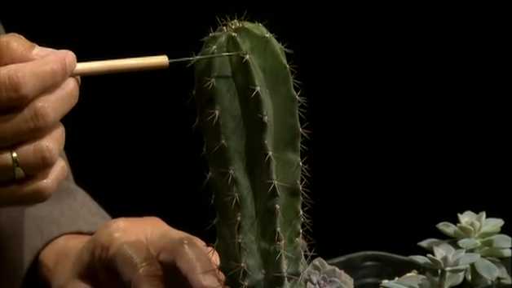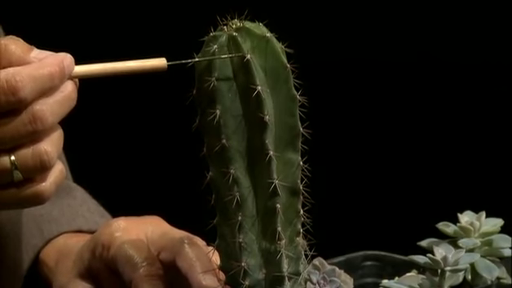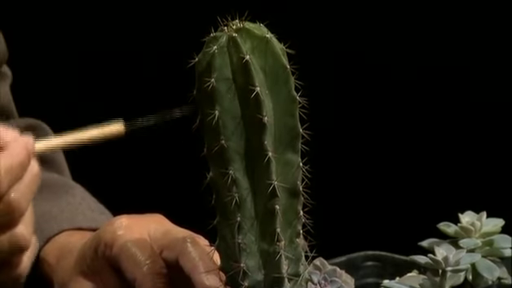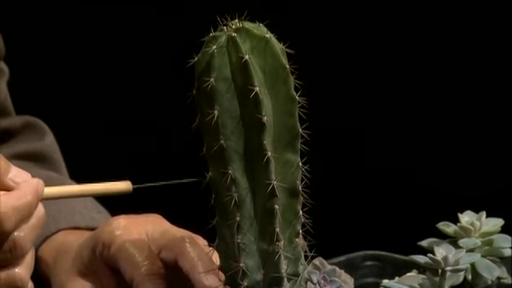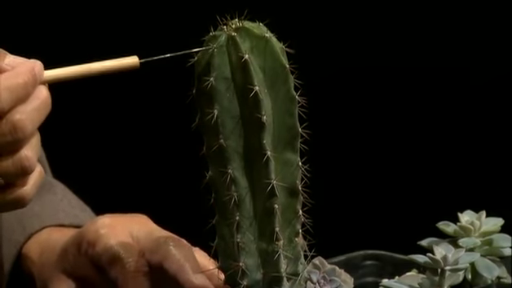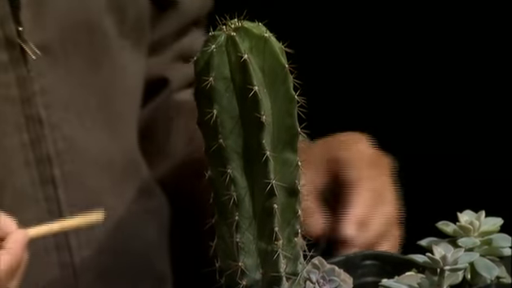And they'll also protect the plant against foragers, against any kind of animal that would want to eat the cactus, because the cactus is generally edible. It has a lot of water in it. So a lot of animals of the desert would just love to eat cacti if they could.